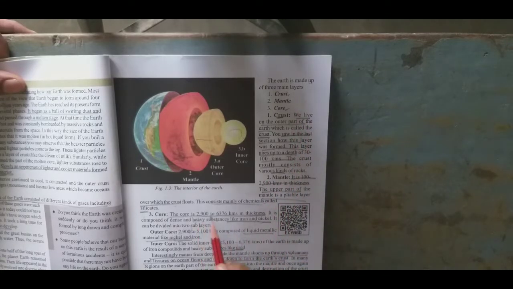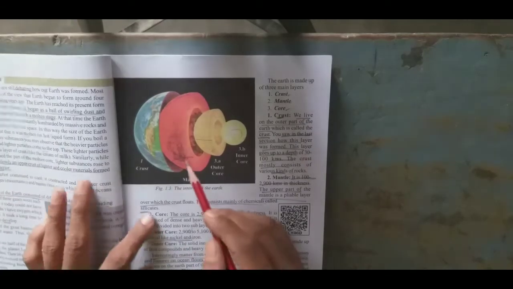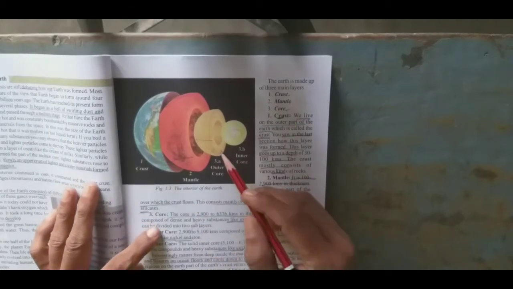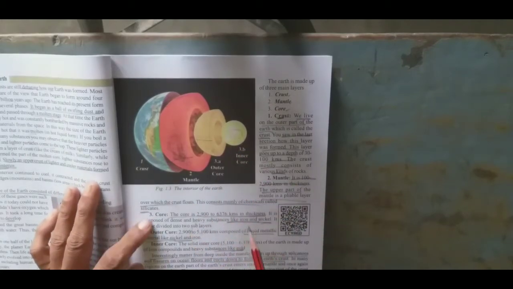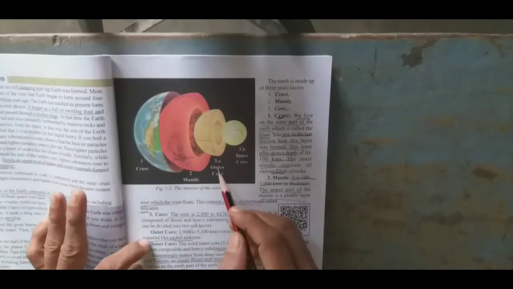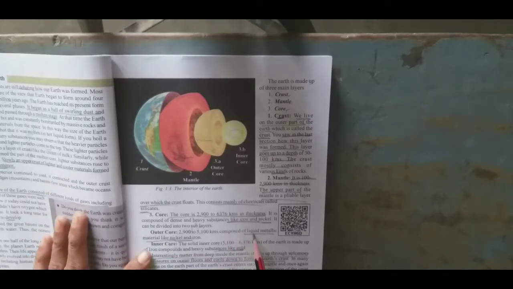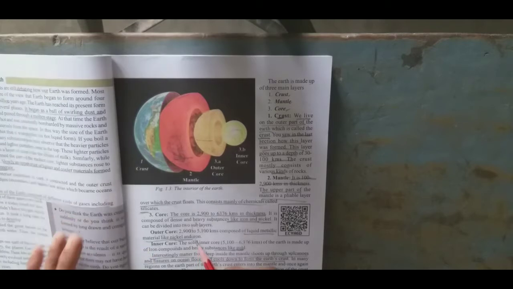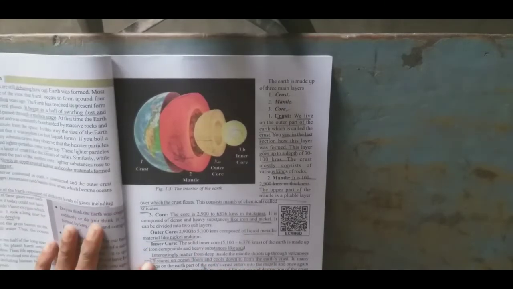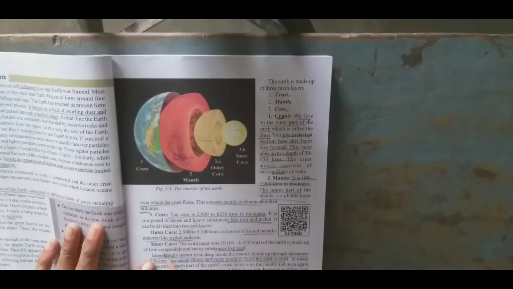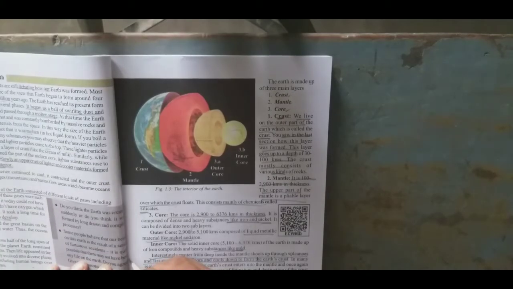Coming to mantle, we get chemicals called silicates. Coming to core, it is divided into two types, outer core and the inner core. In the outer core, we get liquid metallic materials like nickel and iron. Coming to inner core, we get heavy substances like gold.